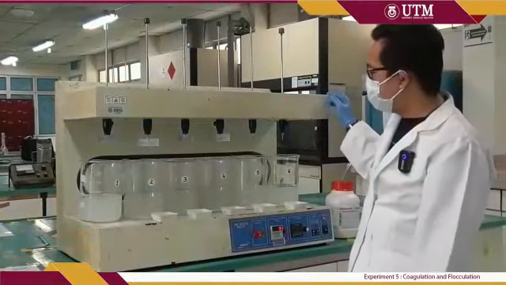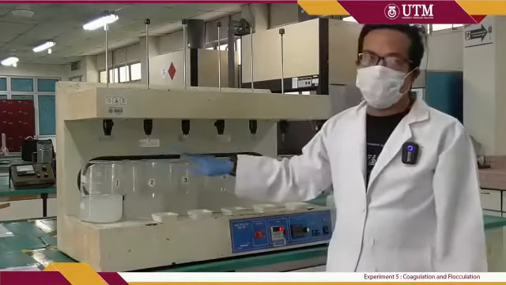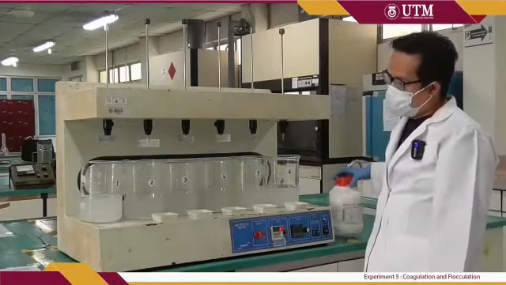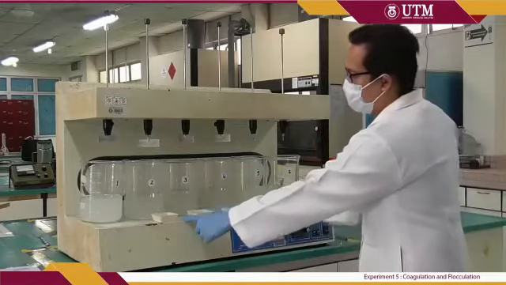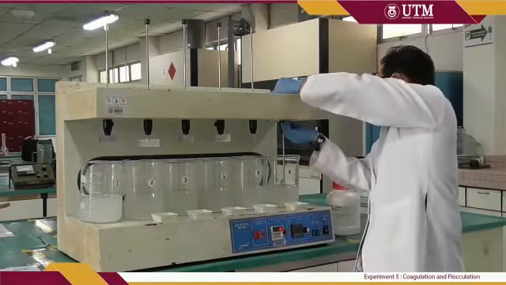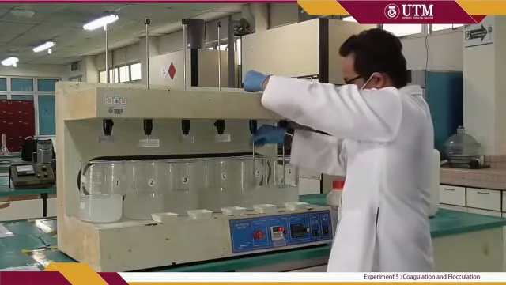This is the jar test equipment for the coagulation and flocculation step. We use 6 beakers and each beaker contains 1 liter sample water. We will use aluminum sulfate as the coagulant. For beaker number 1, we do not add any aluminum sulfate. This is the control sample.